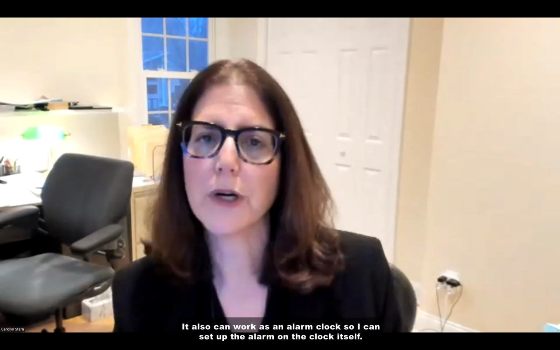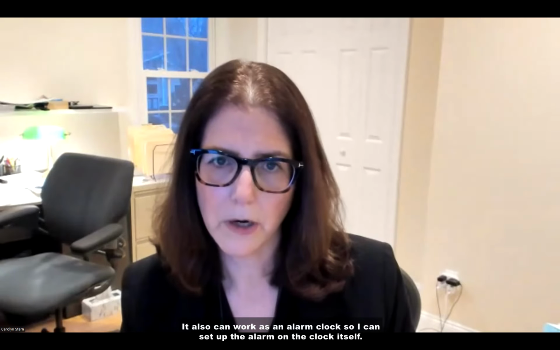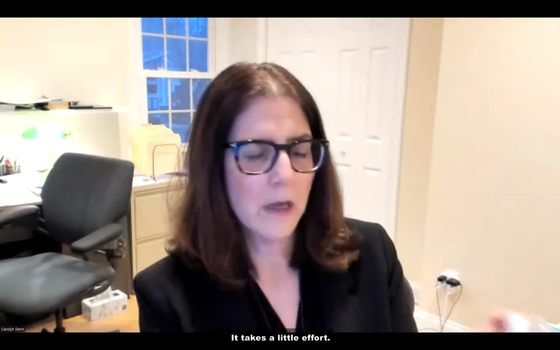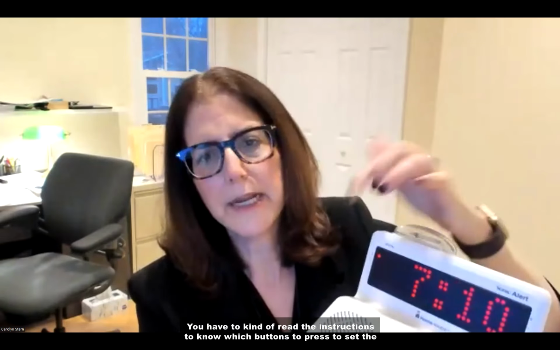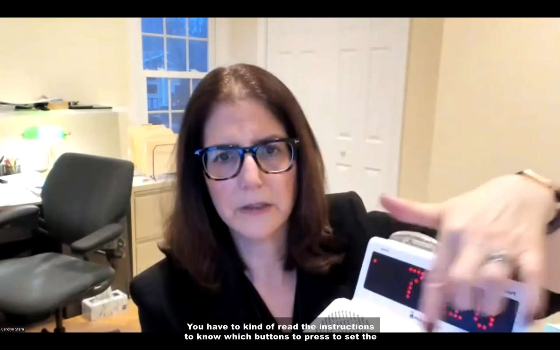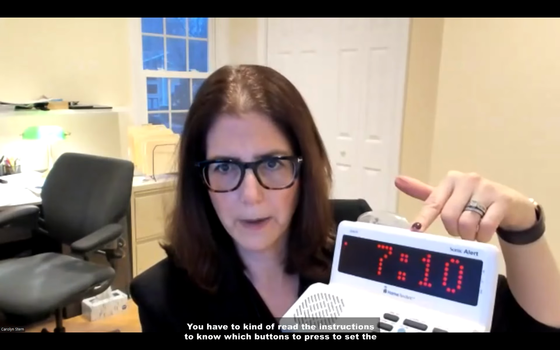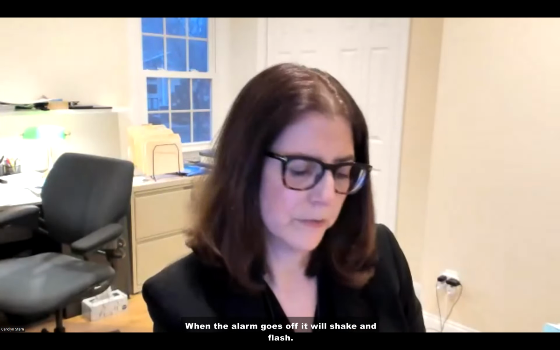It can also work as an alarm clock. I can set up the alarm on the clock itself. There are buttons here, but it takes a little effort. You have to read the instructions to see which buttons to press to set the alarm up. And then when the alarm goes off, it will shake and flash.